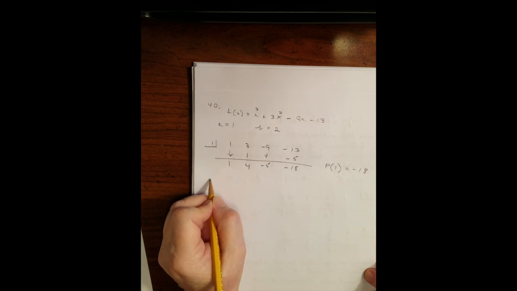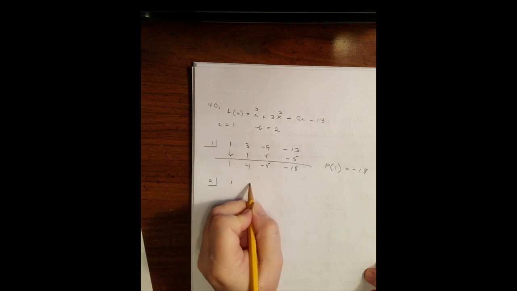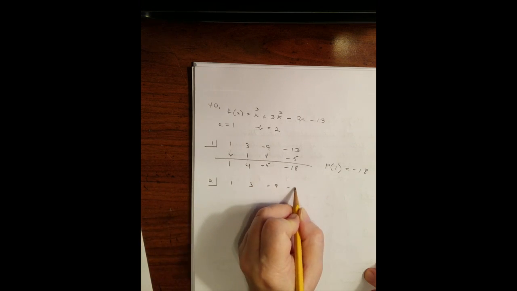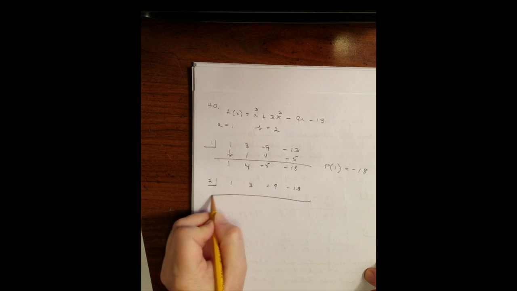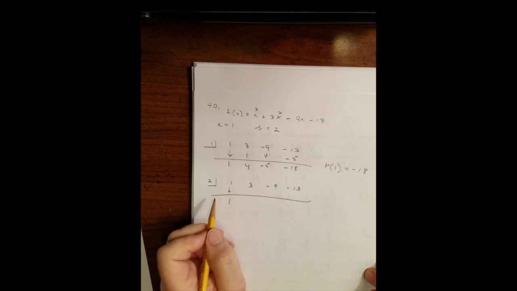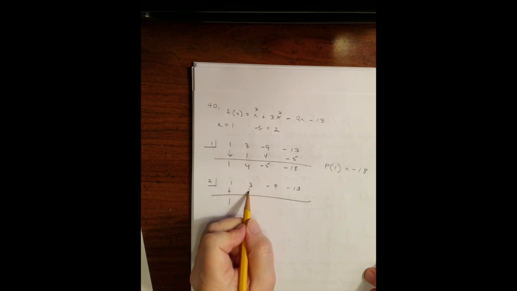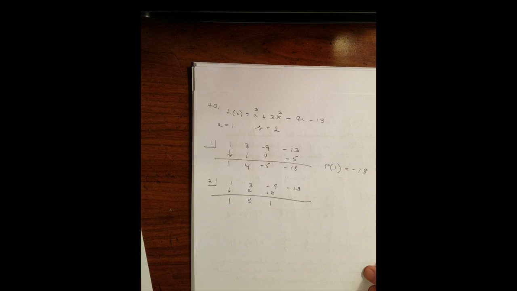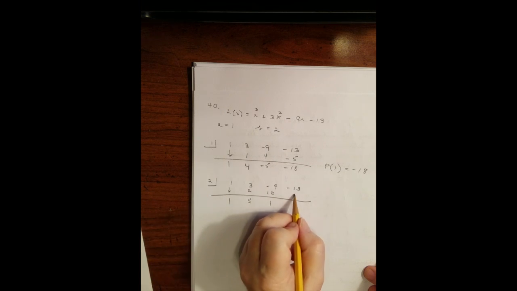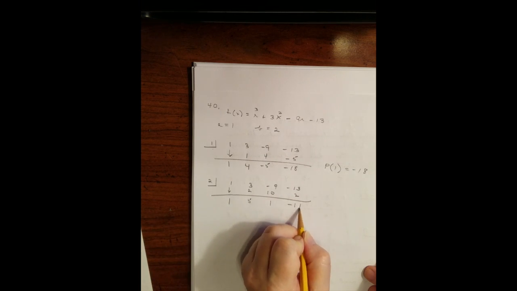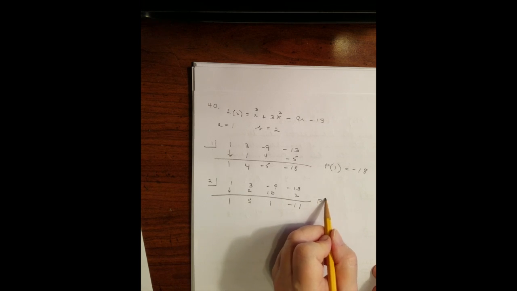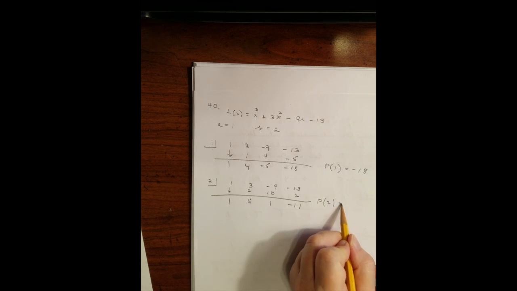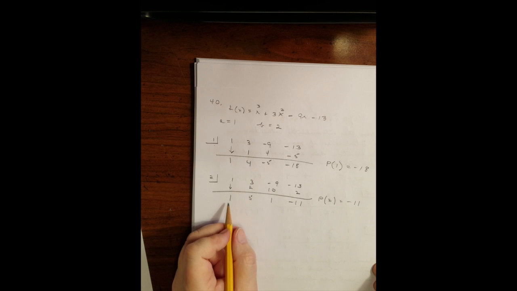And then let's divide by 2. 1, 3, negative 9, negative 13. Bring down the 1. 1 times 2 is 2. Add, we get 5. 5 times 2 is 10. Add, we get 1. 1 times 2 is 2. Add, we get a negative 11. So P of 2 is negative 11.